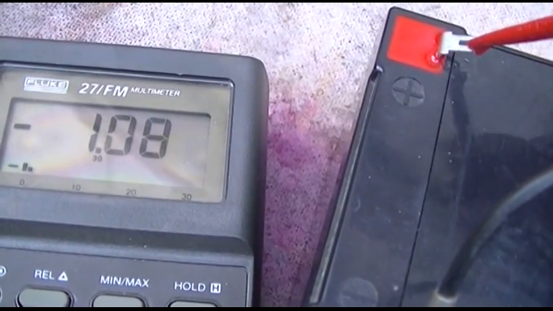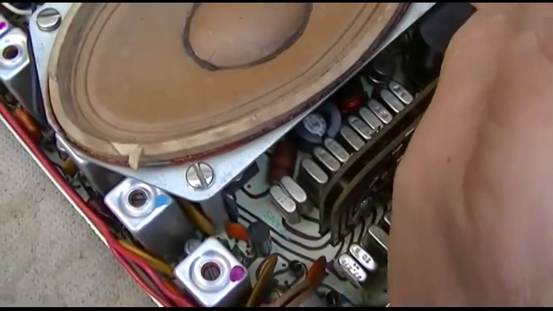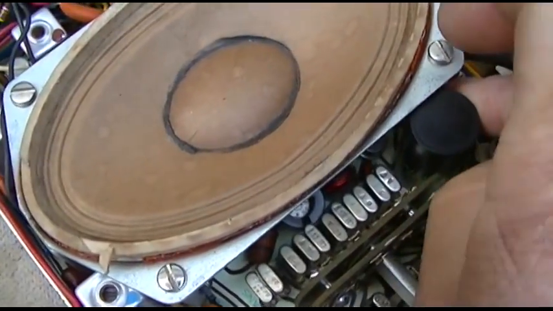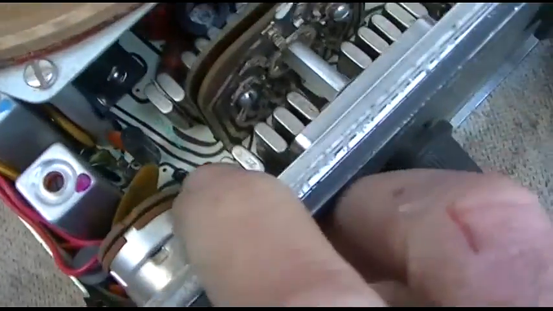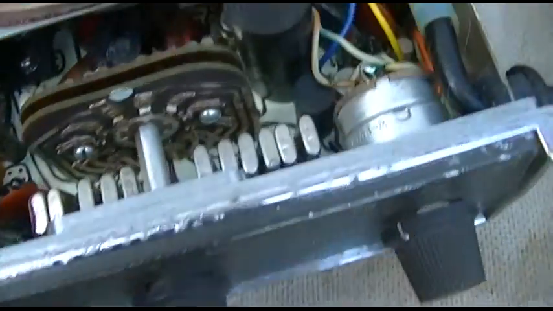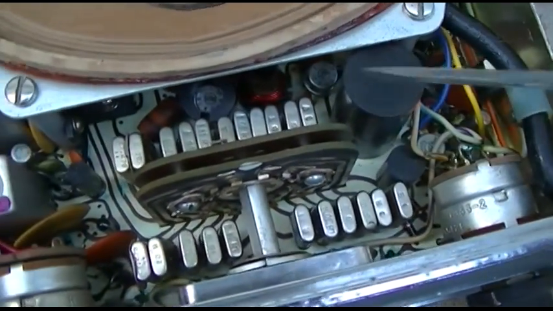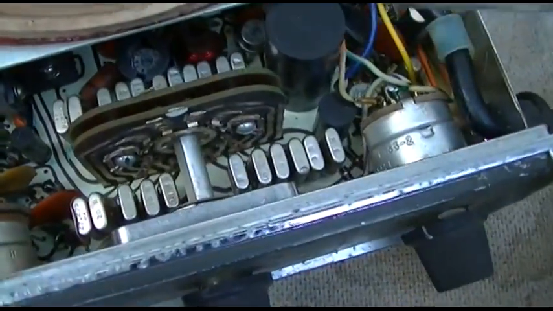And this is interesting. So in this case, what I'm doing is I pulled the thing open, and I will have to say that electrolytic does feel warm. And these electrolytics, this style of electrolytics, these things suck.